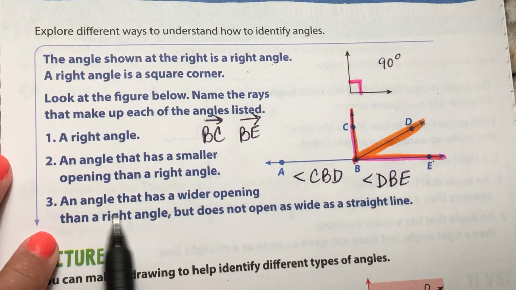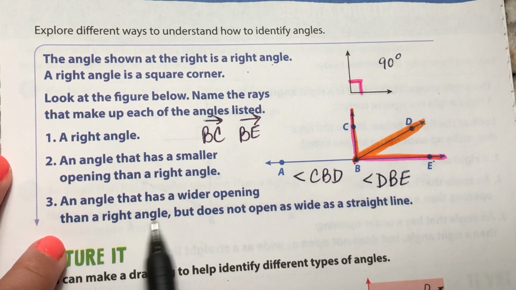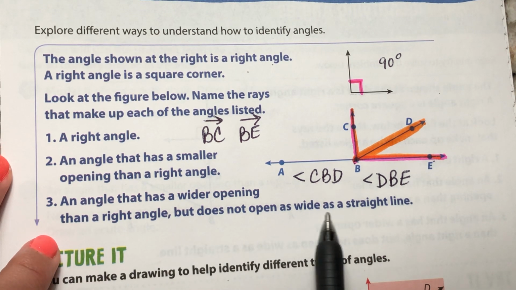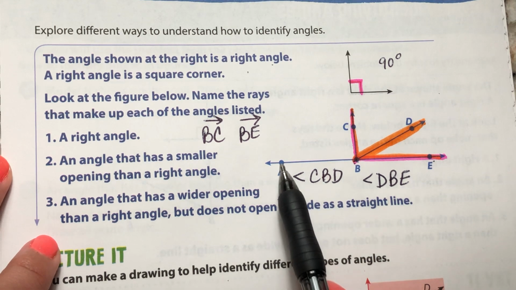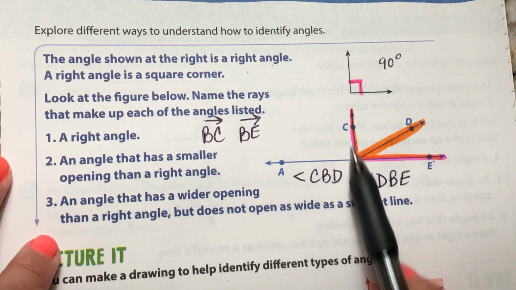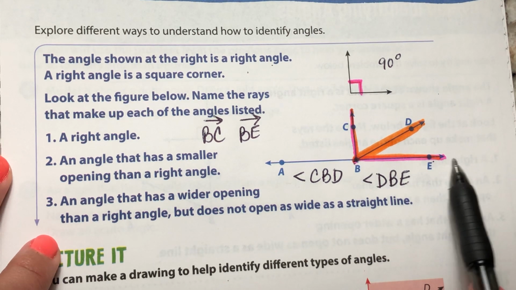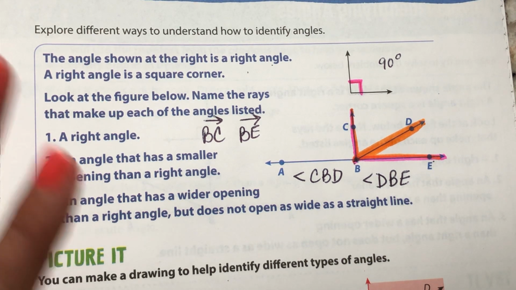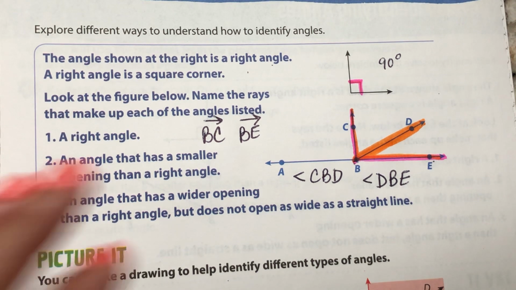And number 3 says an angle that has a wider opening than a right angle, but does not open as wide as a straight line. So we can't do the straight line, and it has to be bigger than this angle here. So we have to look at this problem differently.